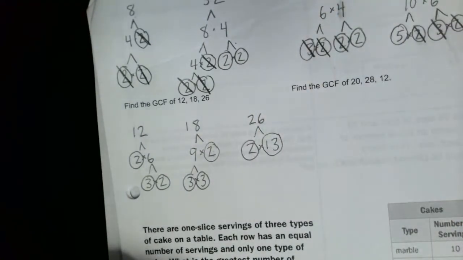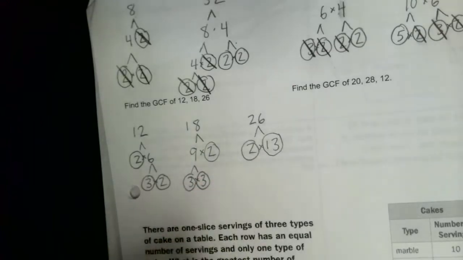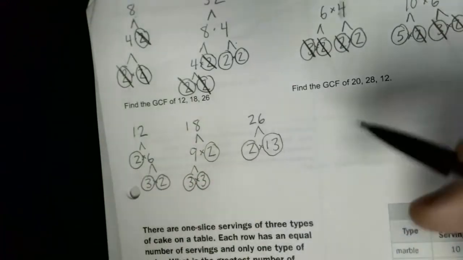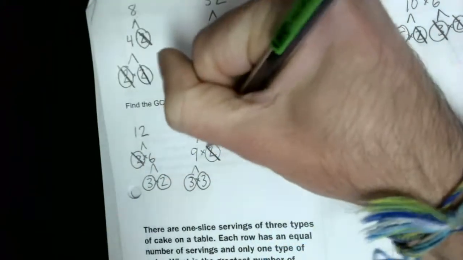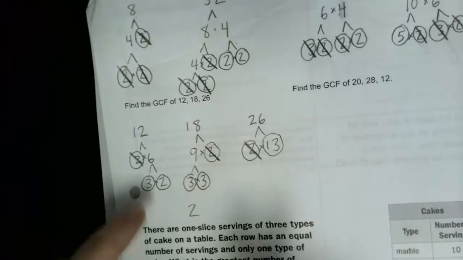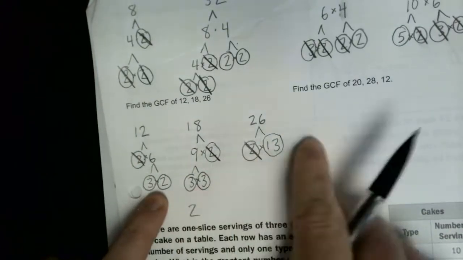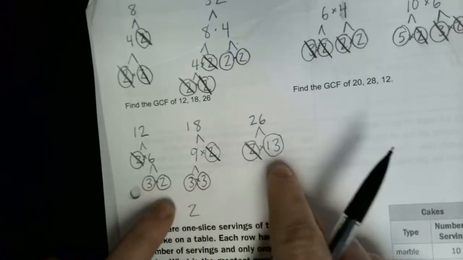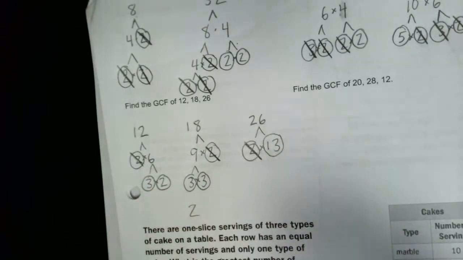All right? So now we're looking at what they have in common in all 3 numbers. Well, all 3 numbers have a 2. There's a 2 here, there's a 2 here, there's a 2 here. Let's see. I see a 3, but there's no 3 in 26. I know there's a 13, but there's no 3. So 3 wouldn't work, and 26 is the only number with 13. It has to be in all 3 numbers.